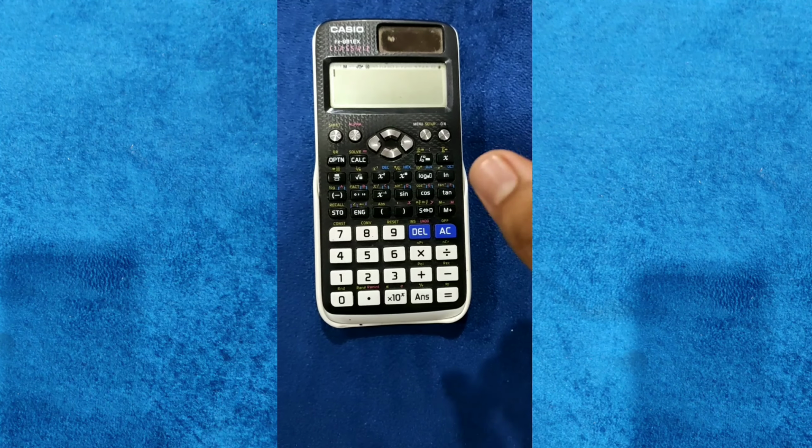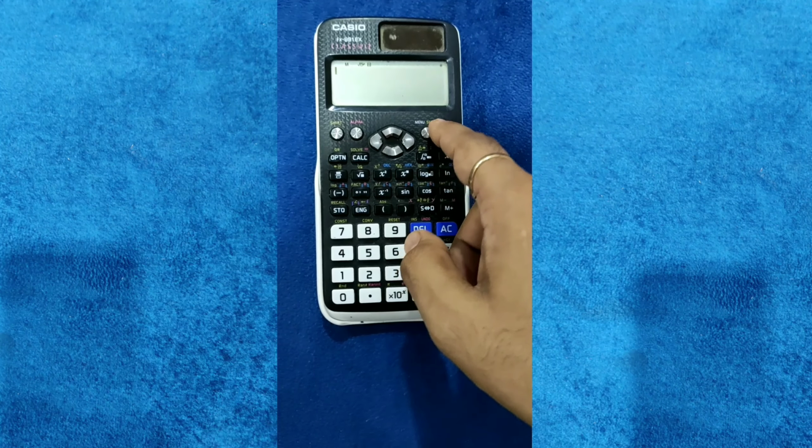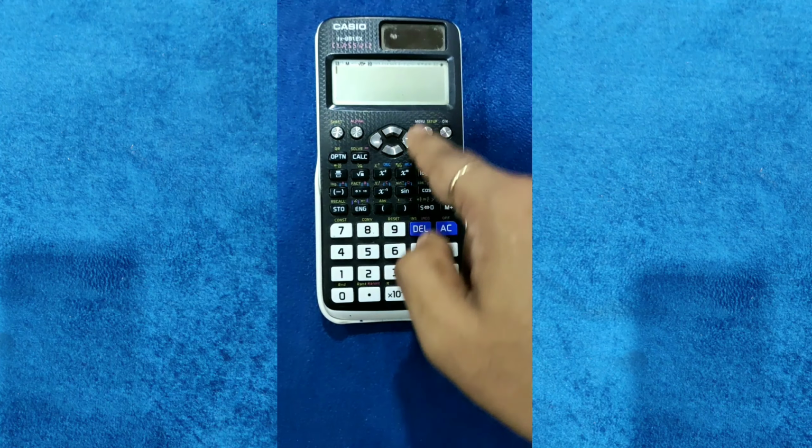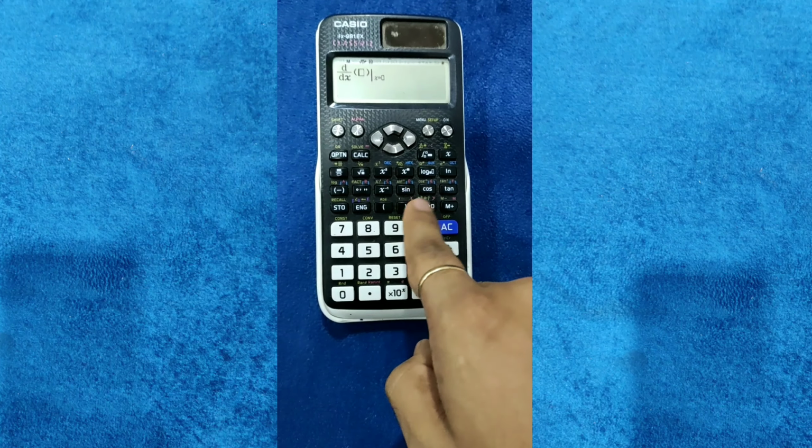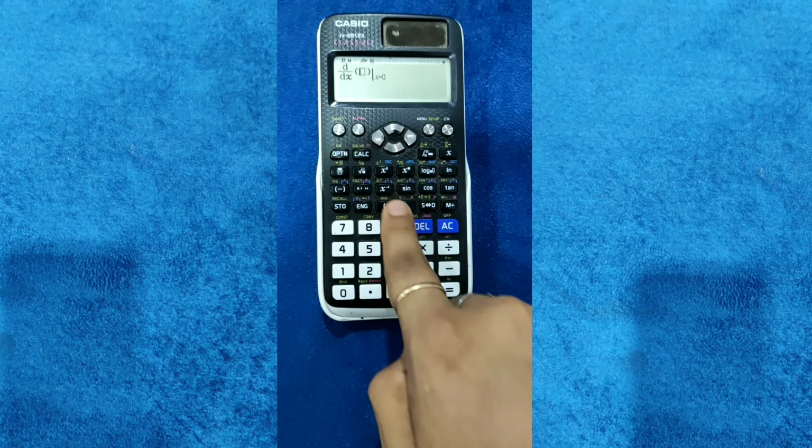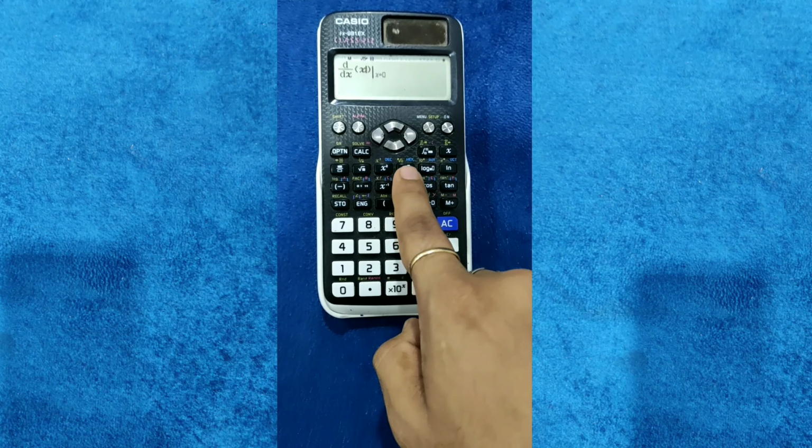The first thing you need to do is activate the derivative. So shift, press the integration symbol, and your derivative function will be activated. Then you need to define the function.